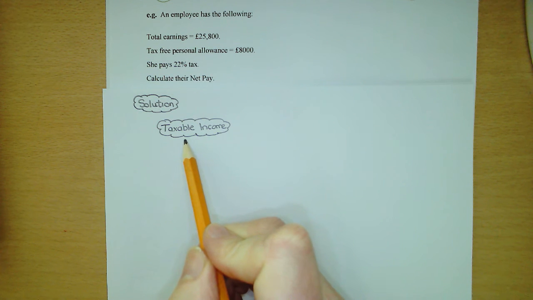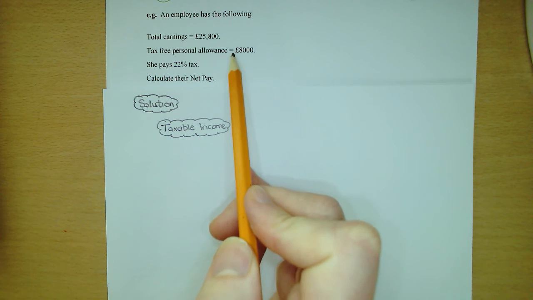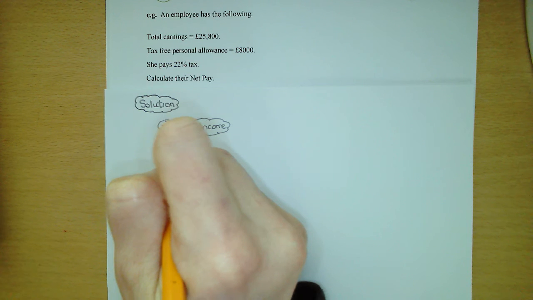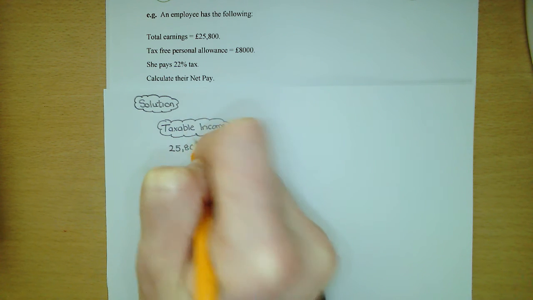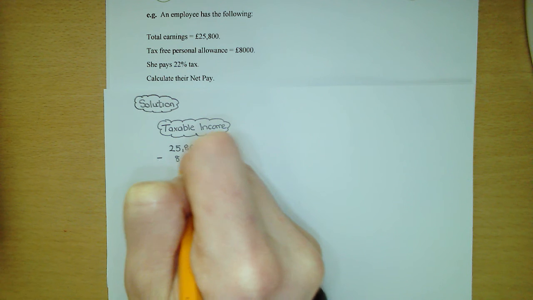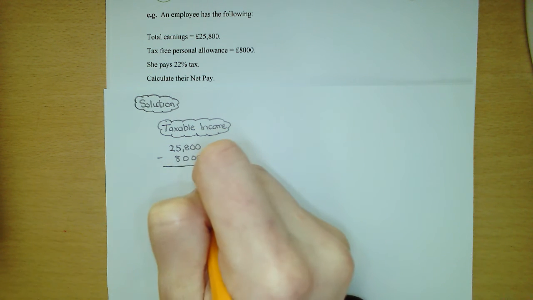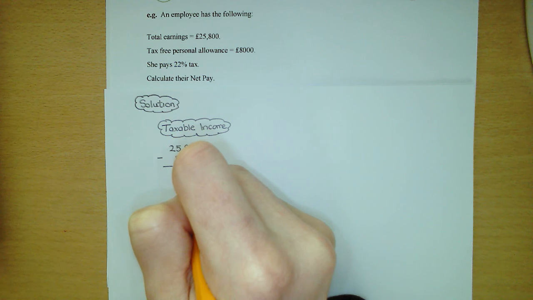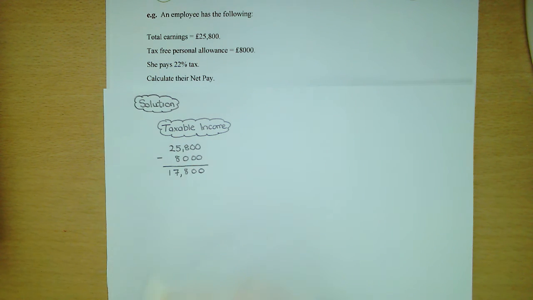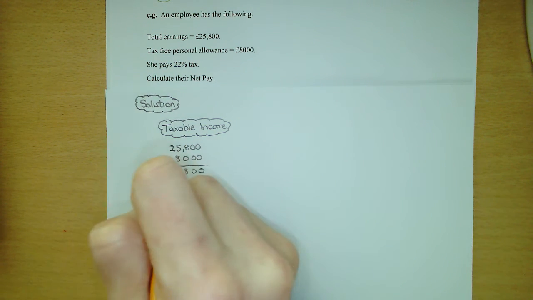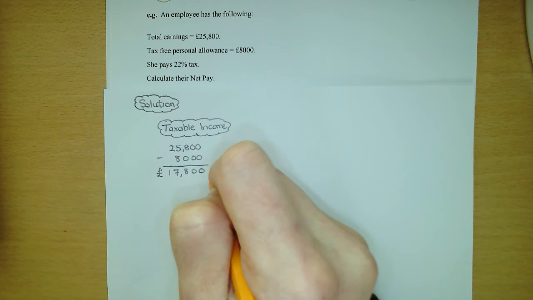Now, your taxable income is your gross income, subtract your allowances. So when we do that, we're going to be left with £17,800. That is this employee's taxable income. That is what they pay tax on.